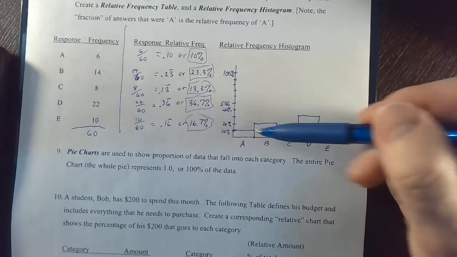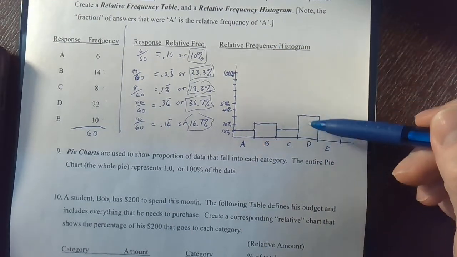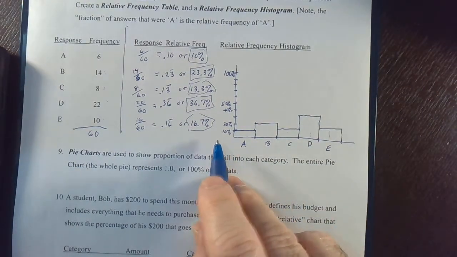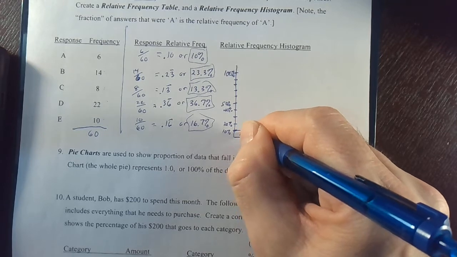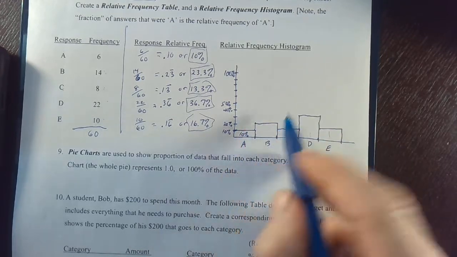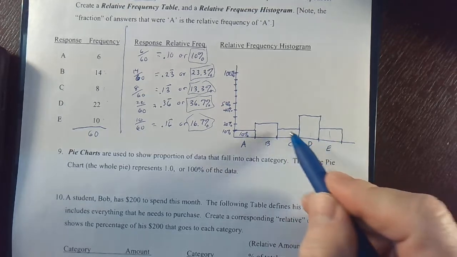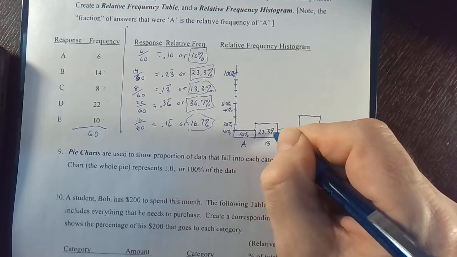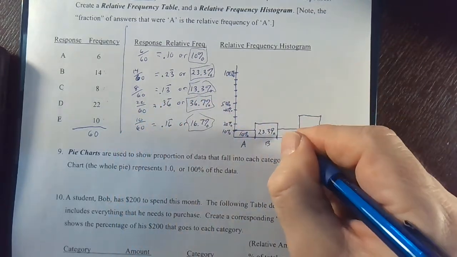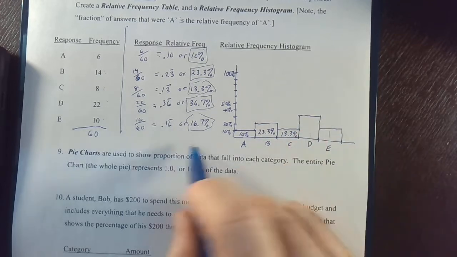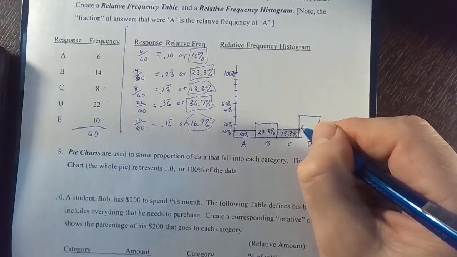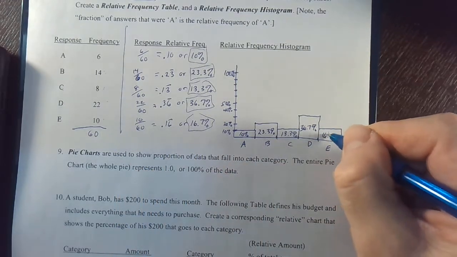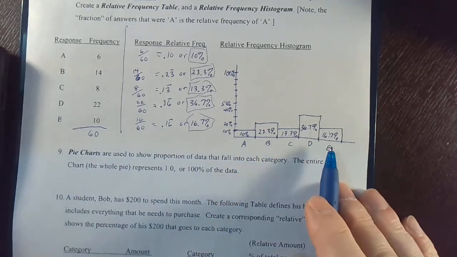So what this tells you is if you add up all of the heights of these bars, you would get 100%. And on occasion, you'll see in the diagram the actual percent. Because again, I didn't get out a ruler, I just estimated these heights. So B is 23.3%. C is 13.3%. D is 36.7%. And finally, E is 16.7%. That's purely optional to do.